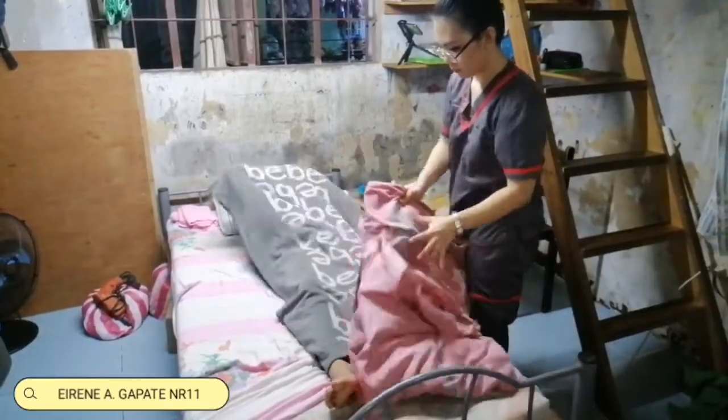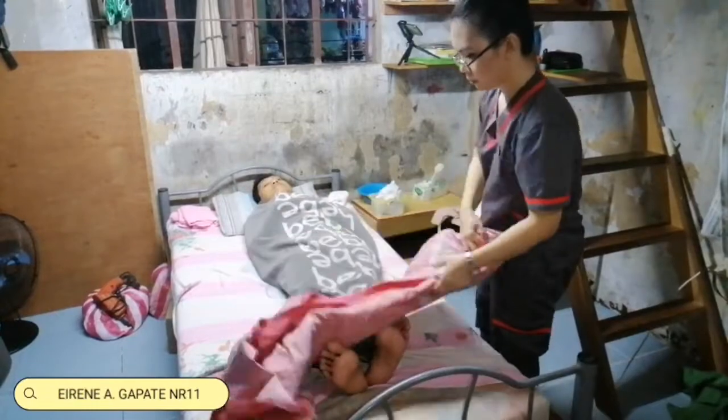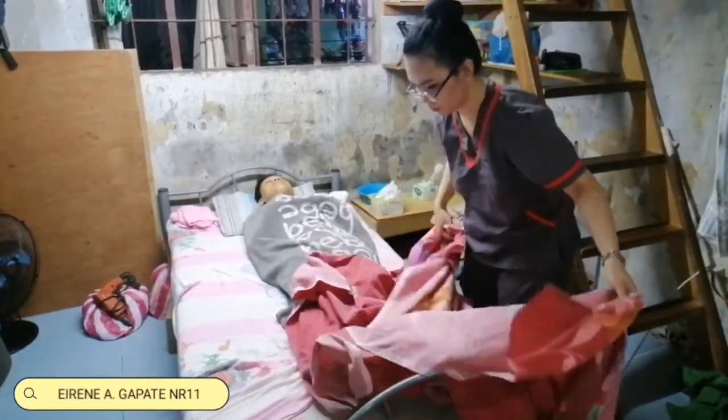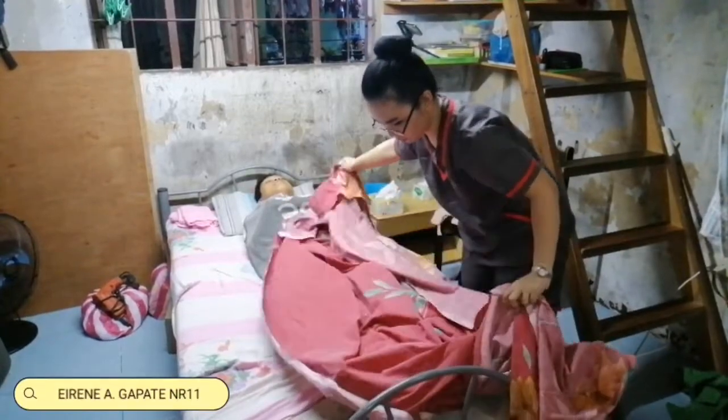When finished, make sure the patient is comfortable with the side rails up and the bed in the lowest position.